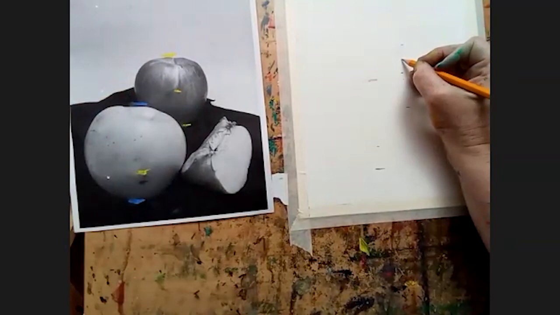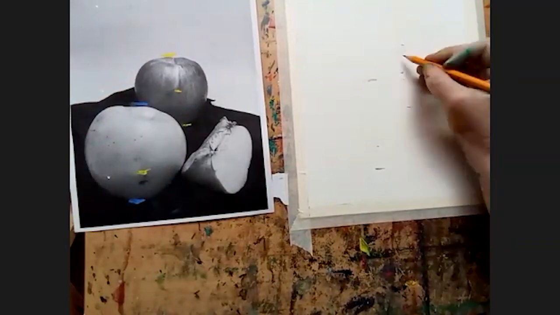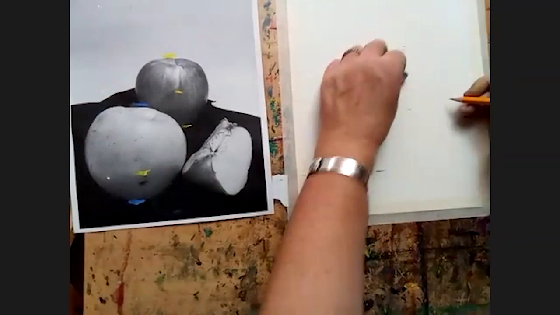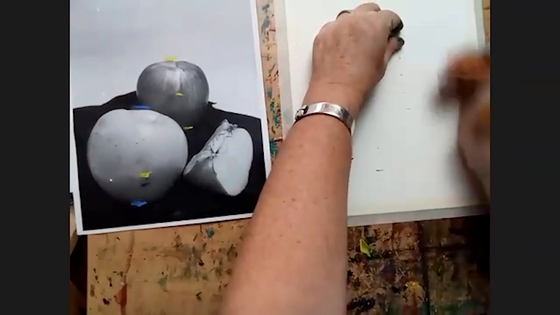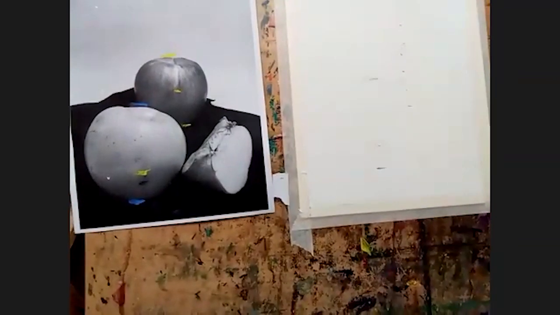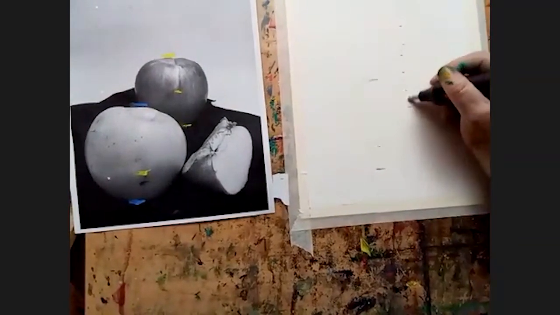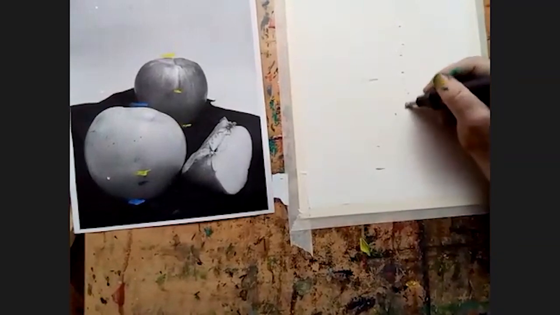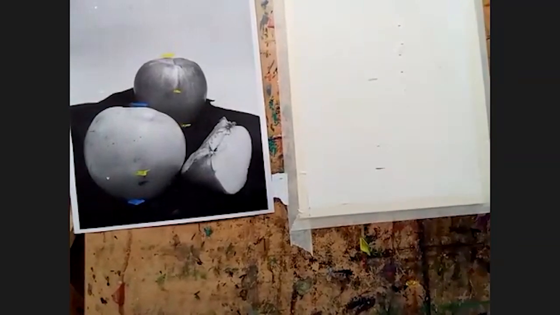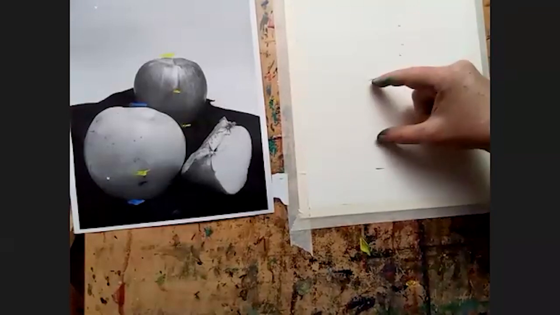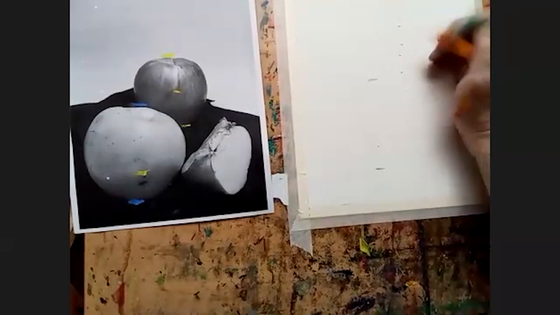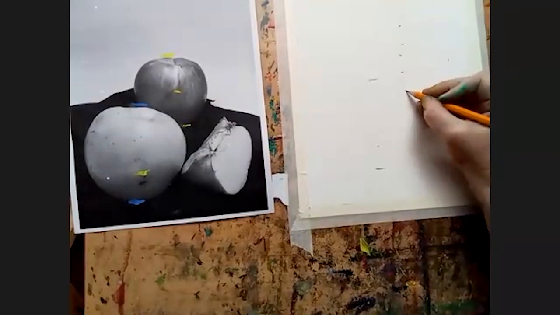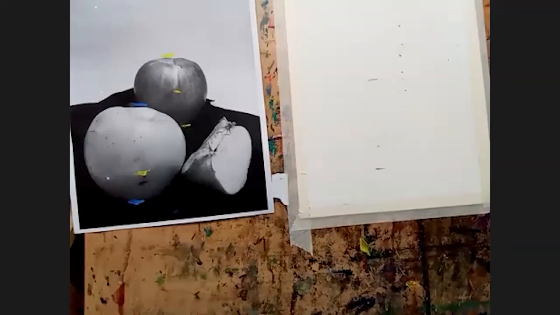So I'm going to move this. You guys catch what I did there? Let's see if that still works. One, two, yep. So I just marked my halfway point between here and here. Therefore, I kind of have my distances established.